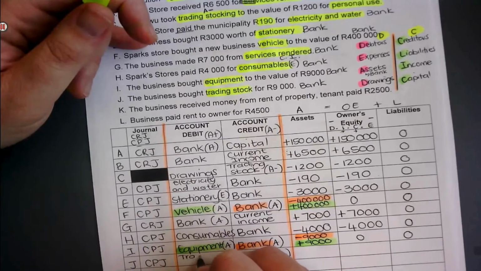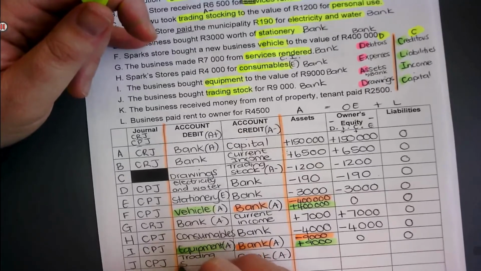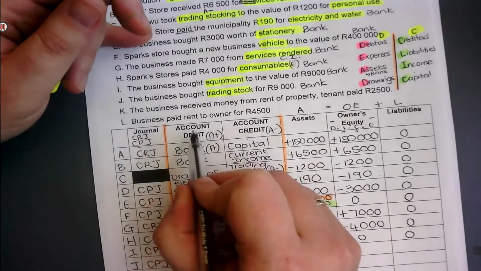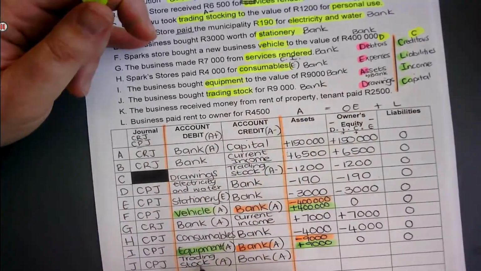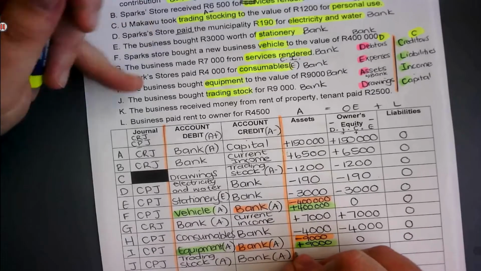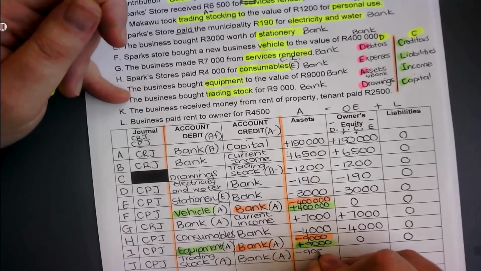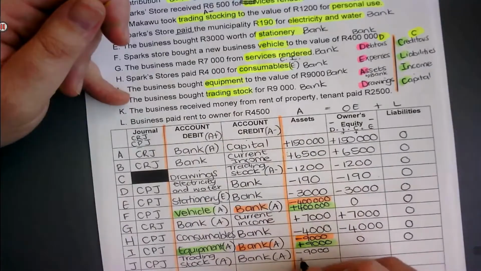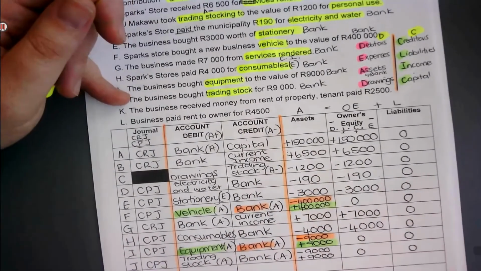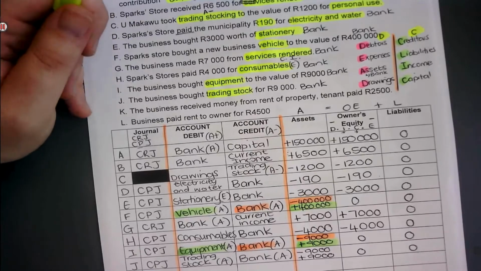You purchased trading stock, and trading stock is an asset that's increasing on the debit side. So if this is an asset and this is an asset, we can have the same thing. Bank going down by 9,000 for trading stock and up by 9,000. Naught and naught for owner's equity and liabilities.